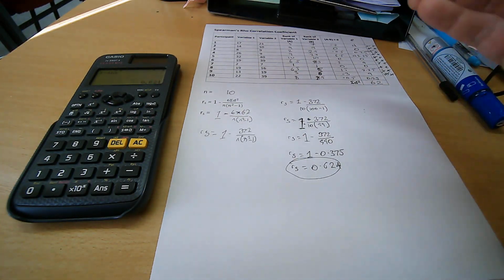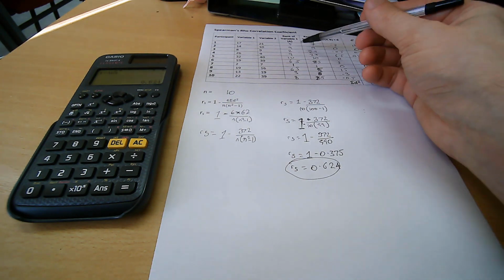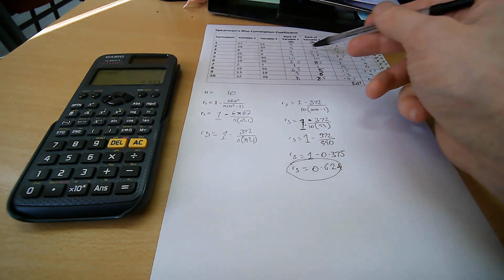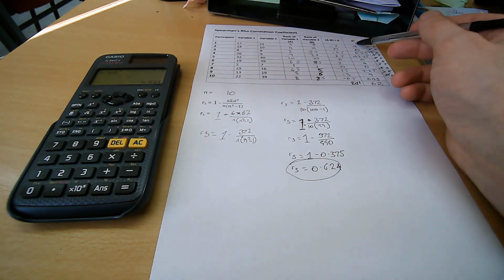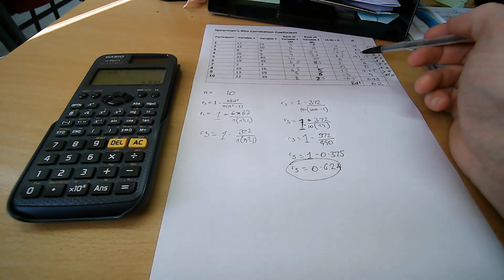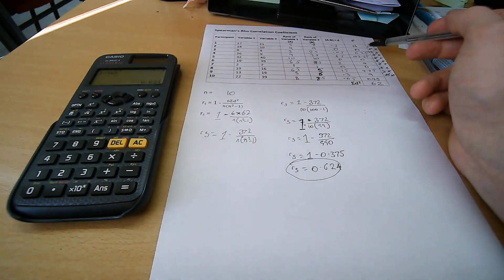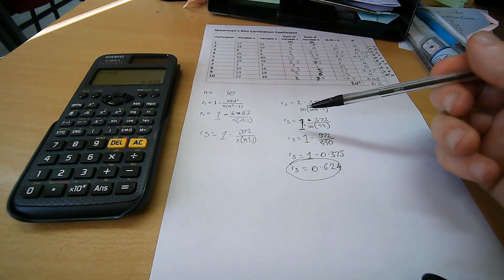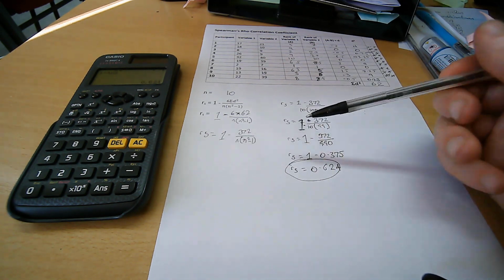Dead simple. Remember, make sure you add up the D correctly, the minuses. Make sure you times the number by itself instead of hitting the square button in your calculator. Make sure your ranks are all accurate, and then just do this step by step. It might take a little bit longer, but it'll mean you're less likely to make a mistake.